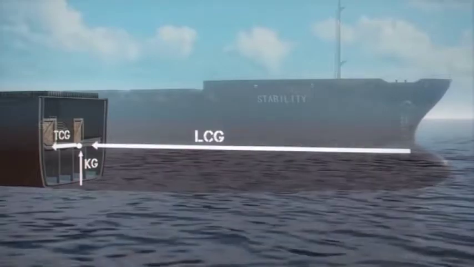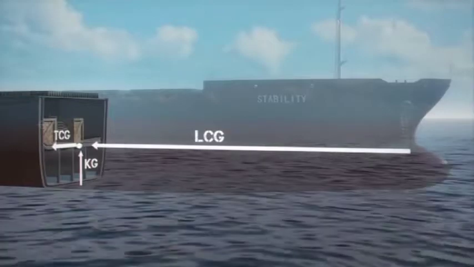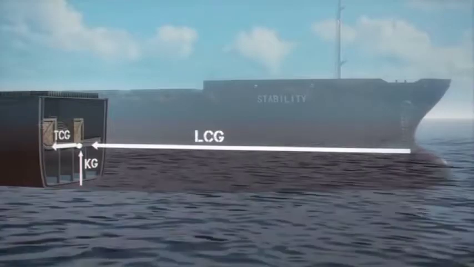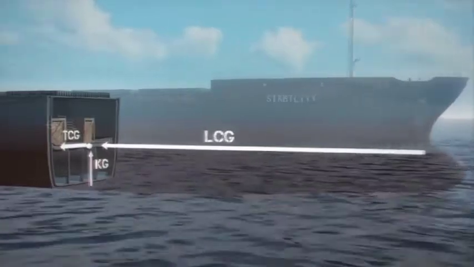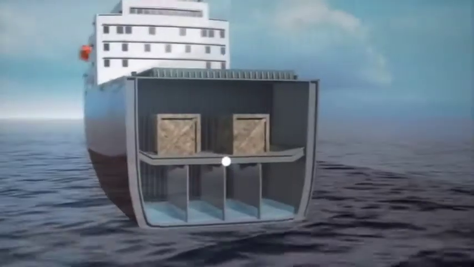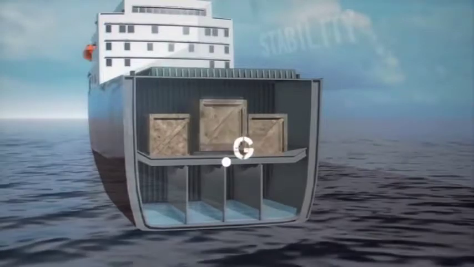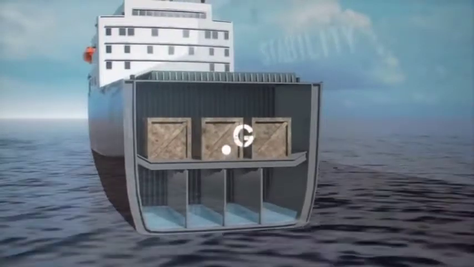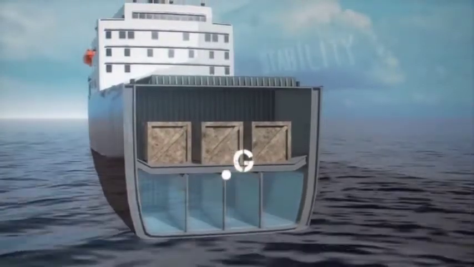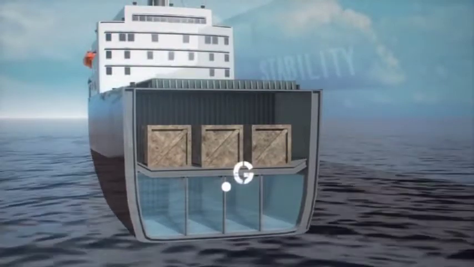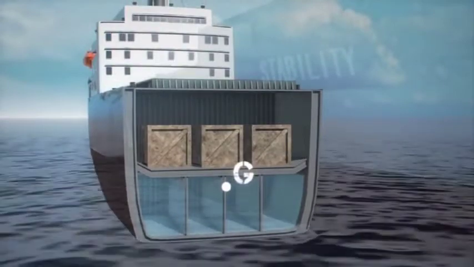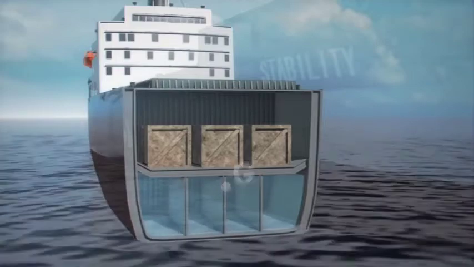Understanding where a vessel's center of gravity is located and how it moves is vital for a ship's officer because it is the one property of a ship's stability that they have the most control over. As cargo is loaded or ballast tanks are filled, the center of gravity moves accordingly. How well an officer understands this principle will keep his vessel afloat in heavy weather.